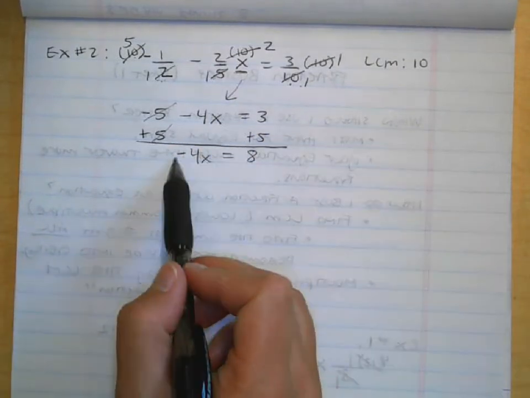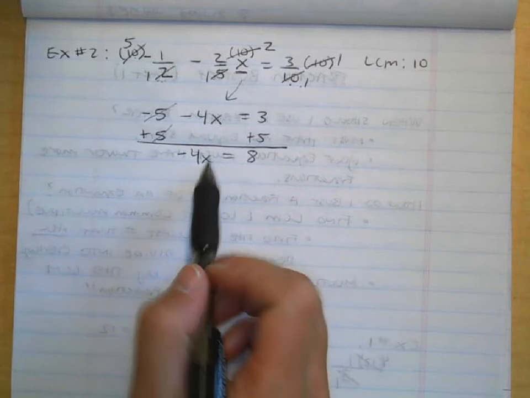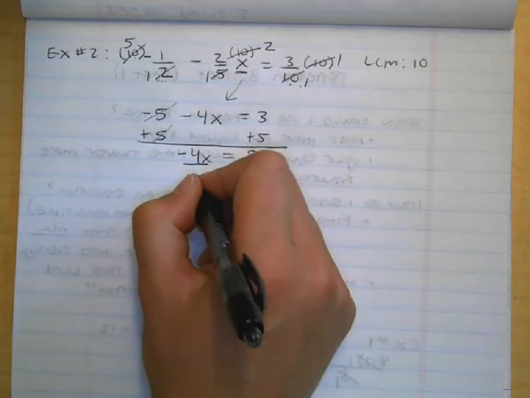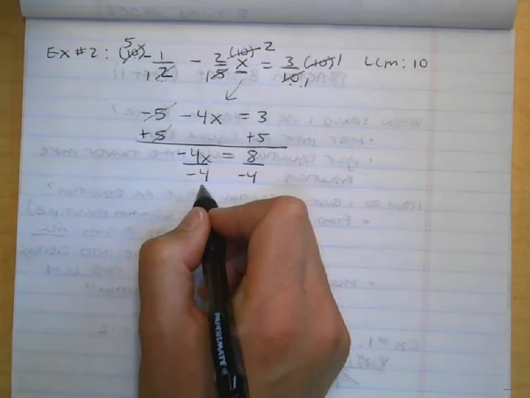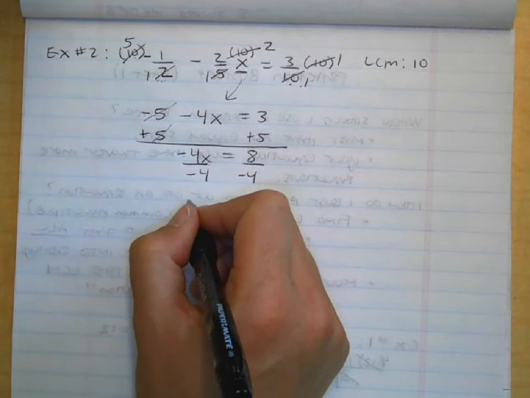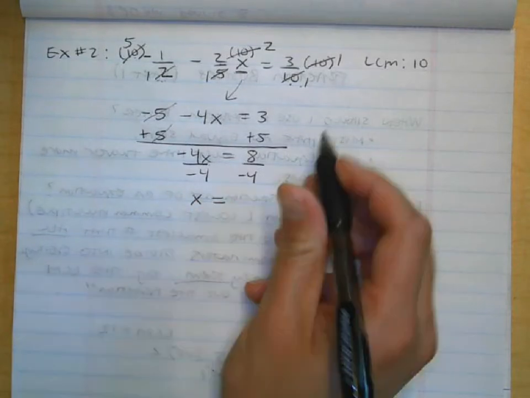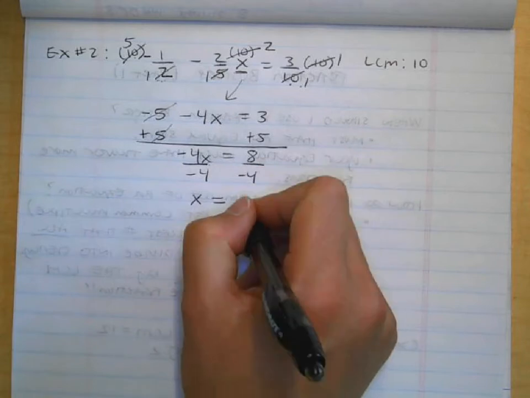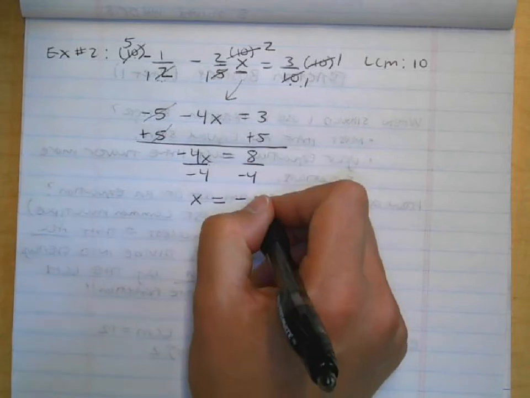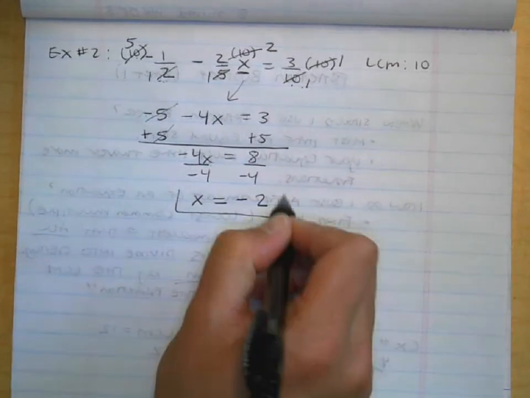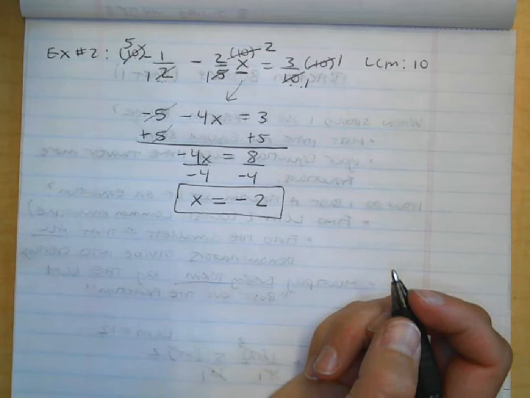Now I have multiplication to deal with. So I have to divide both sides by -4. -4 divided by -4 is just 1. So 1 times x is x. And then 8, a positive divided by a negative is a negative. 8 divided by 4 is 2. So that one came out nice for us.